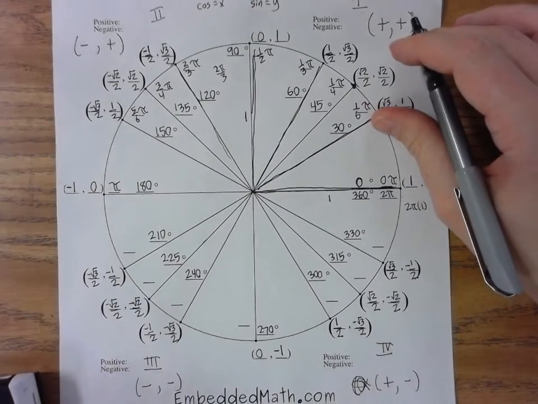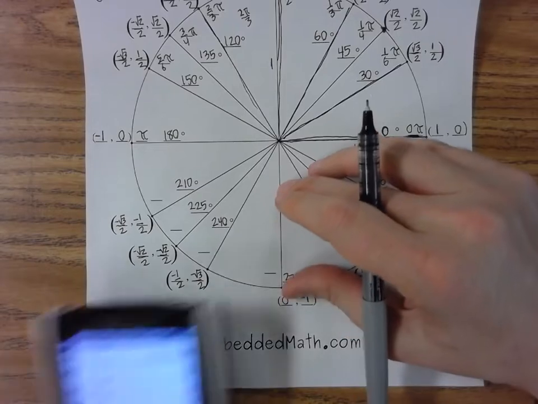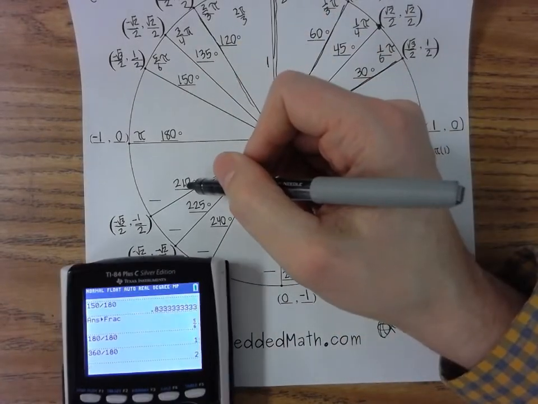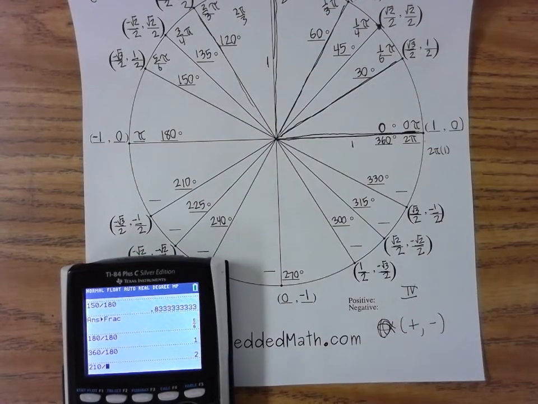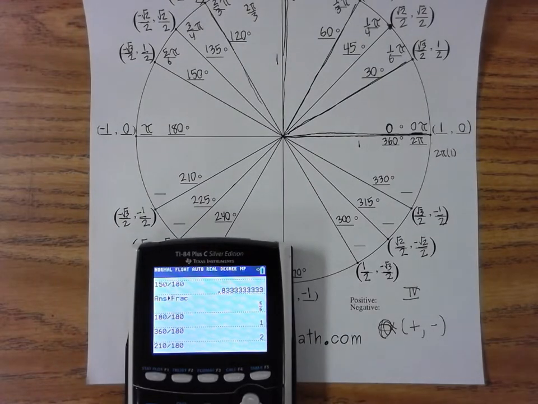Let's fill in the rest of these radians using the degrees. So 210 divided by 180 is 7/6 pi.